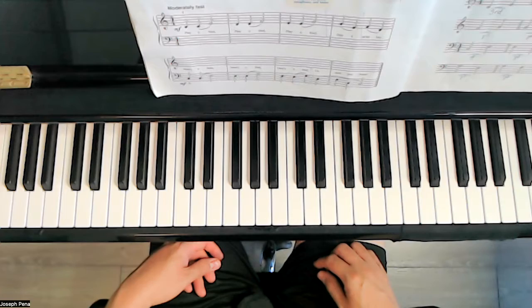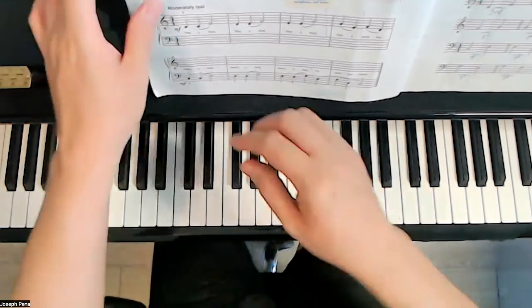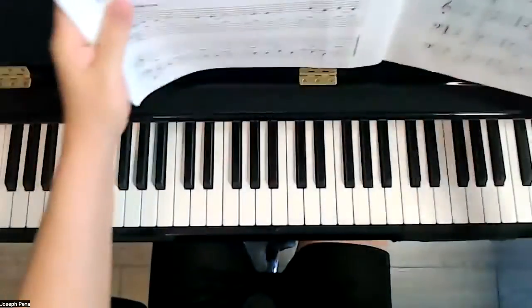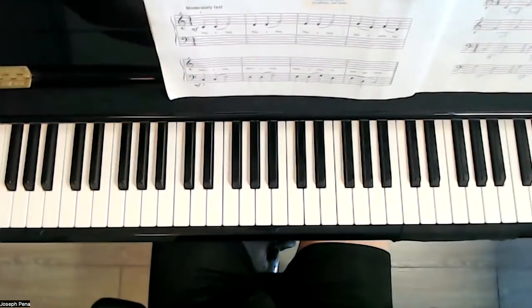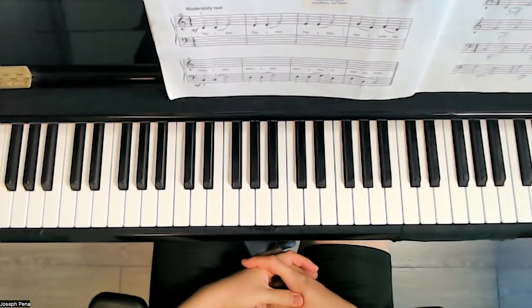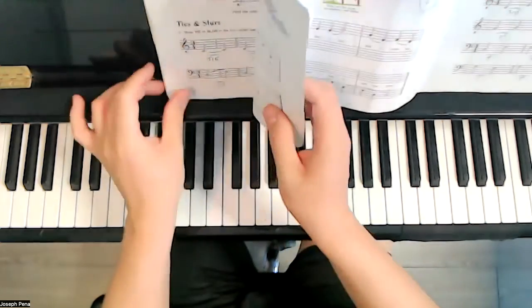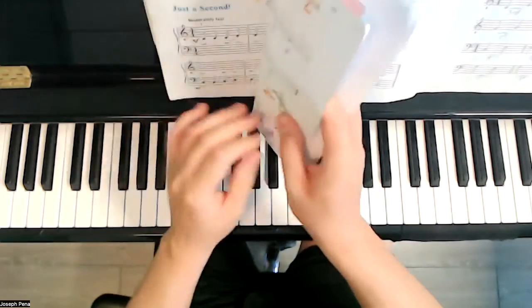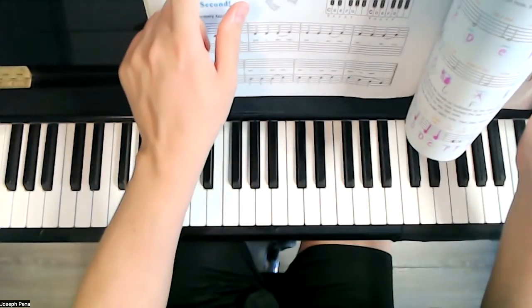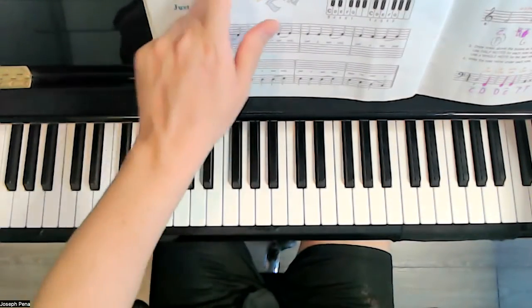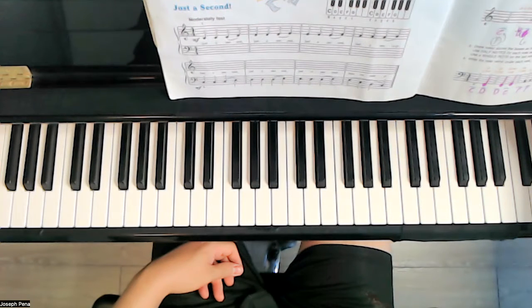We are on page 60 of the Alfred's All-in-One Book 1. So today we are going to be reviewing what is an interval. If we go back to page 54, remember what we learned about an interval. Underneath measuring distances in music, it says, distances from one note to another are measured in intervals.